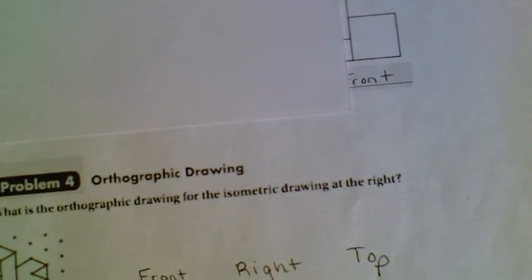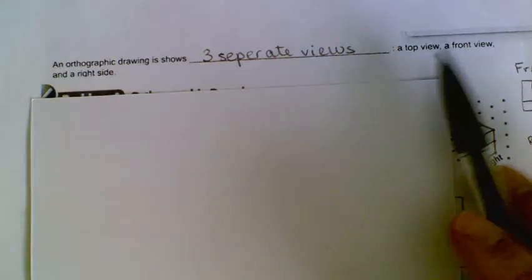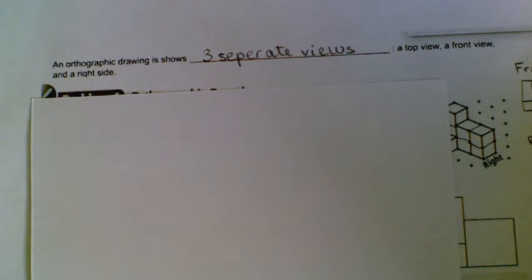Okay, and then the last type of drawing that we're going to discuss is called an orthographic drawing, and that's having three separate views. It has a top view, a front view, and a right side view. Sometimes I call the front view a left side just because it is pretty much the left view.